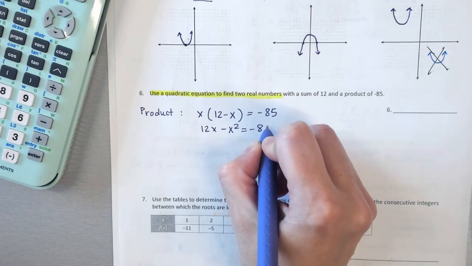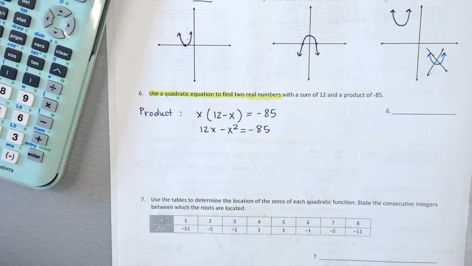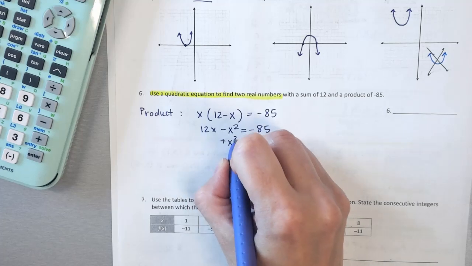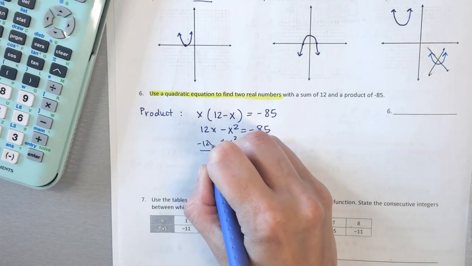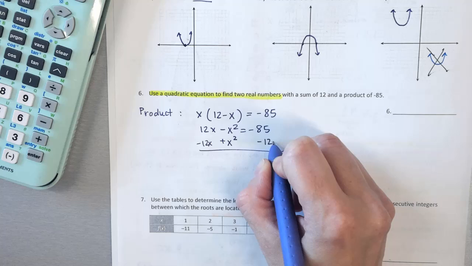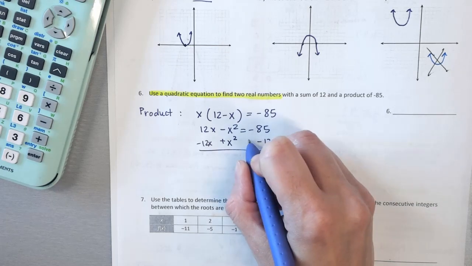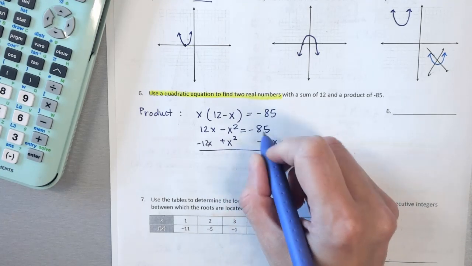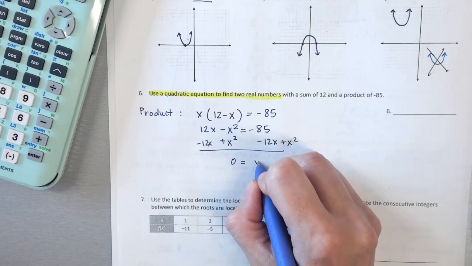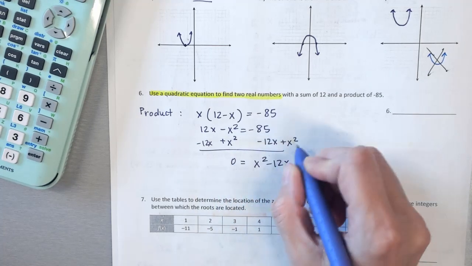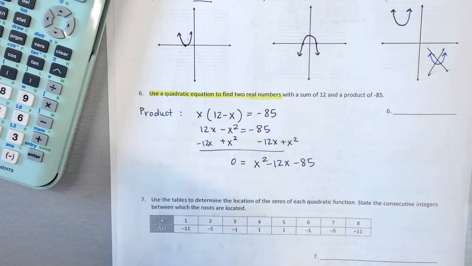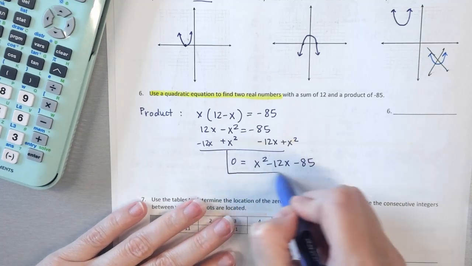And then from here, you can really have two different equations. So I'm somebody that likes to keep their x squared positive. So I moved everything, the plus x squared and the 12x, I moved everything to this side to get x squared minus 12x minus 85. You do have to have the quadratic equation here.